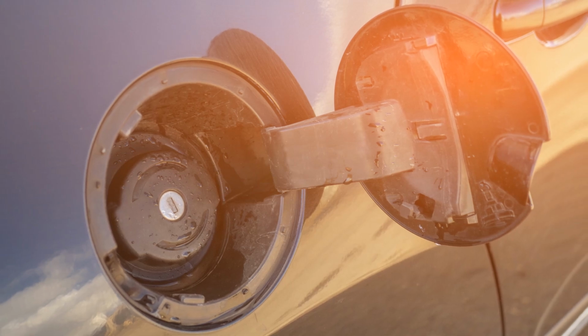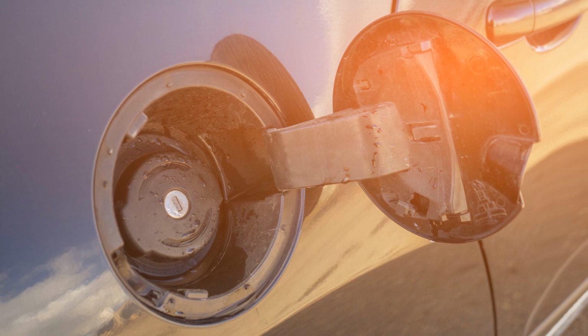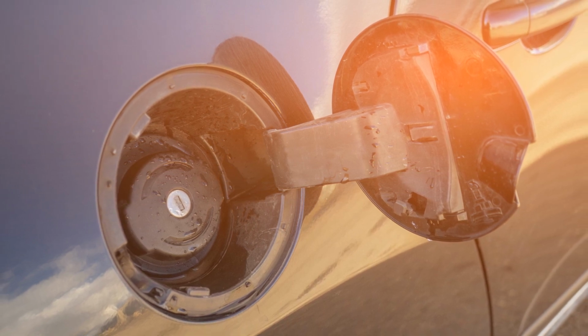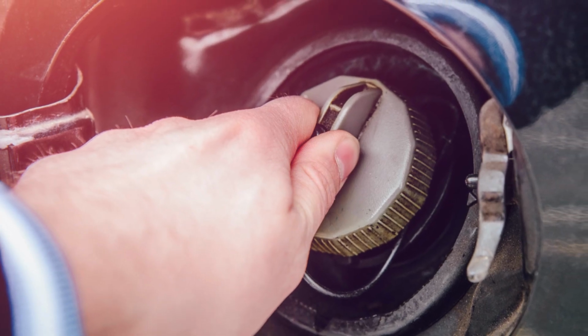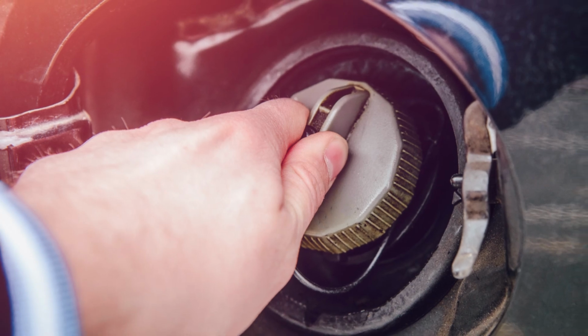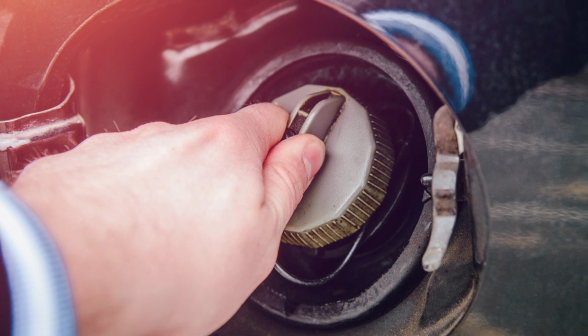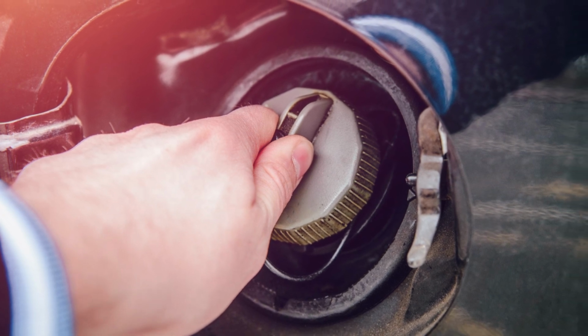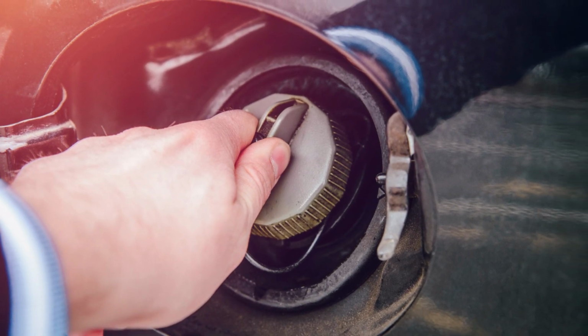Analysis of a P0456 EVAP code and fuel filler problems on a 2014 Ford F-150 5.0L. Introduction. This paper examines the likely causes of a P0456 diagnostic trouble code and a related fuel filling problem on a 2014 Ford F-150 equipped with a 5.0L V8 engine and Ford's Easy Fuel capless fuel system.